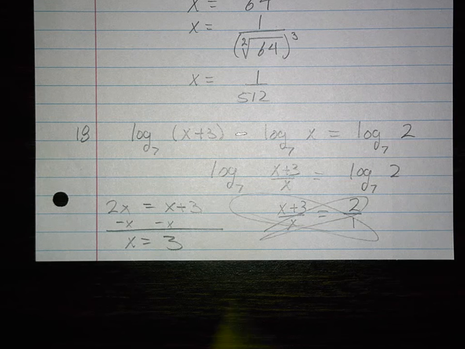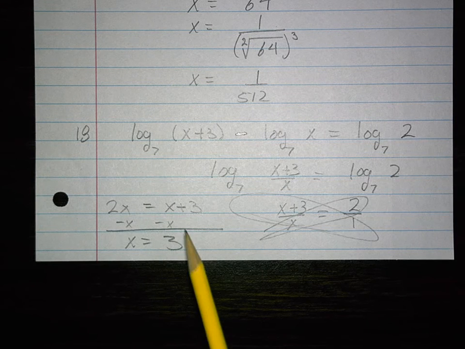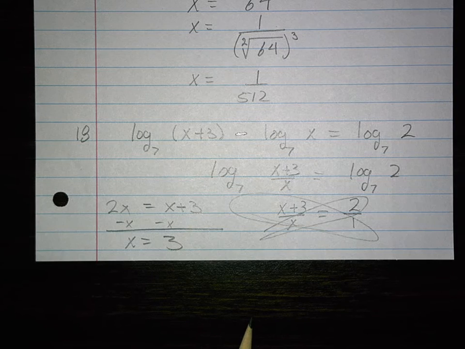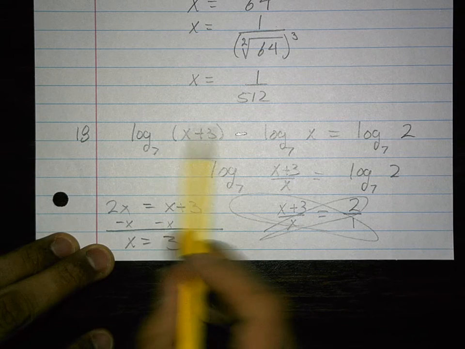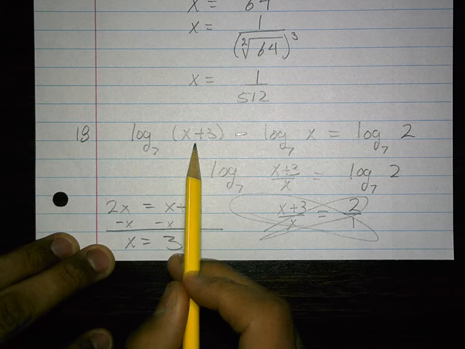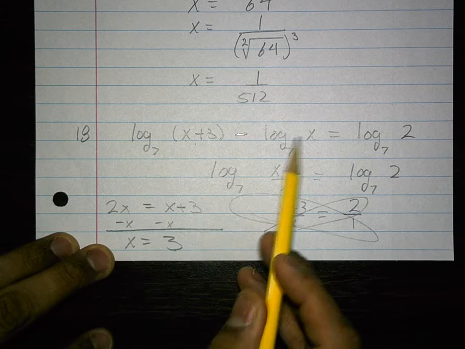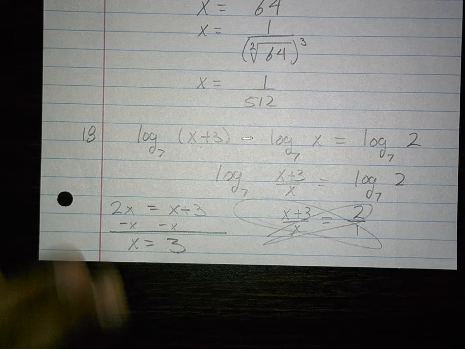Now remember, guys, you could have what they call extraneous solutions, or something that's not possible. Meaning, remember, this value and this value cannot be negative. So I have a positive 3. If I plug it in here, I'm good. Everything comes out positive. Okay. We'll go ahead and switch to a pen. You might be able to see a little bit better here.